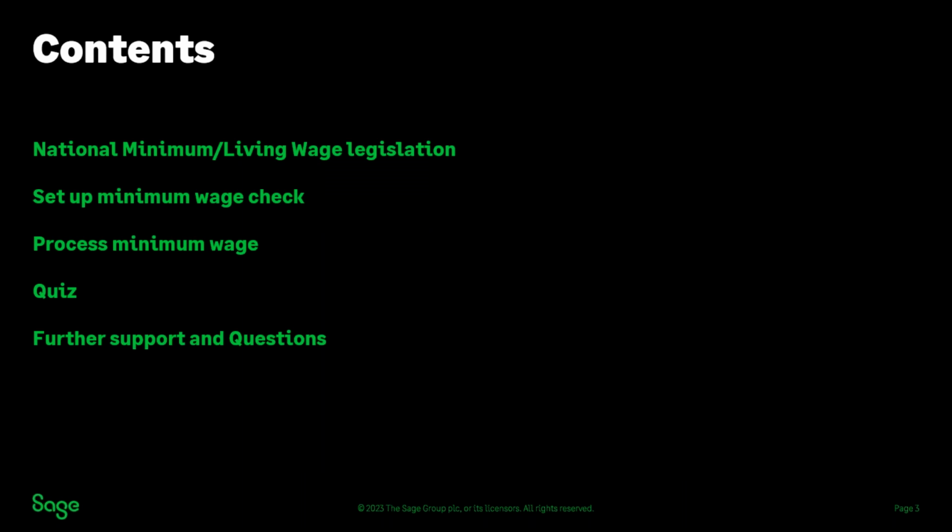Let's now take a look at what we're going to cover in the webinar. We'll start with a very brief overview of national minimum and living wage legislation, also confirming the current minimum wage rates as of the 1st of April. We're then going to go into some demos on how to set up the minimum wage check in Sage 50 Payroll. Once it's set up, we're going to process some periods with minimum wage employees, and we'll show you how you'll be prompted to automatically adjust rates if you're paying them below the minimum wage.